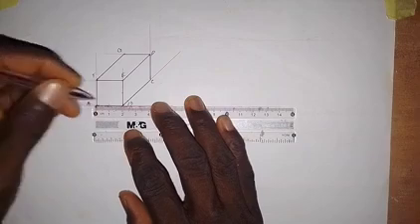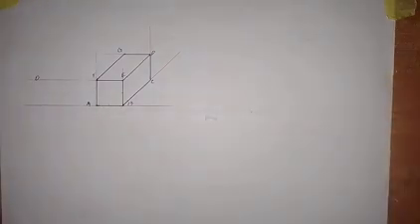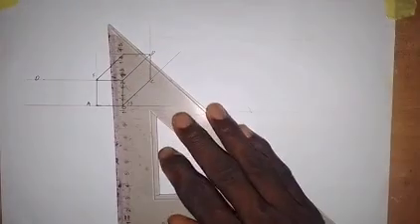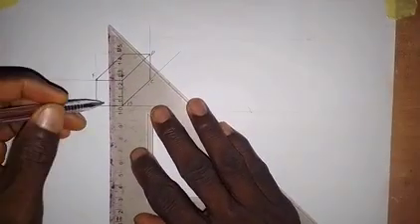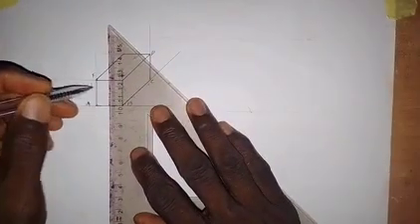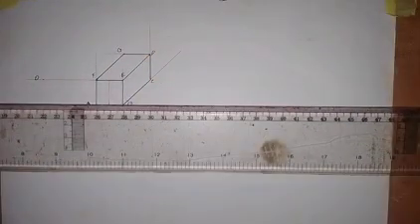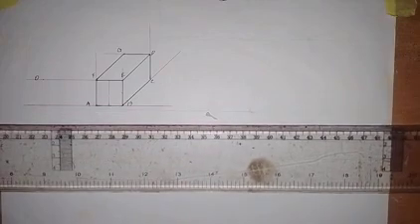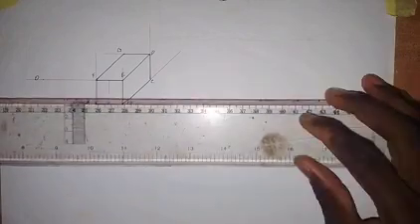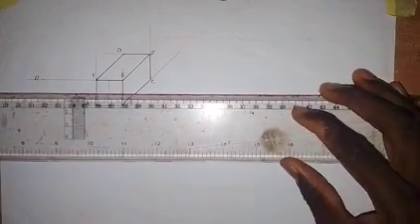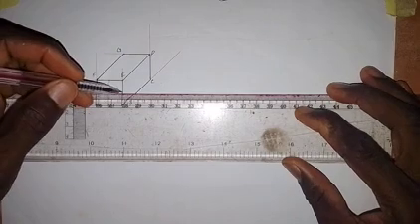So at this point we are going to draw a vertical center line. So we draw a vertical center line here, like this. Then here also we draw a horizontal center line. So we draw a horizontal center line here, to get the center of the circle.